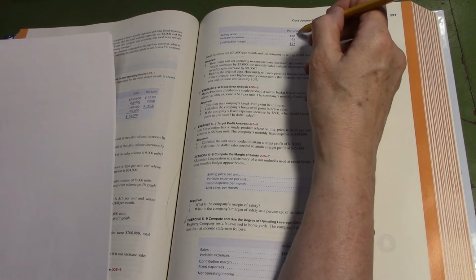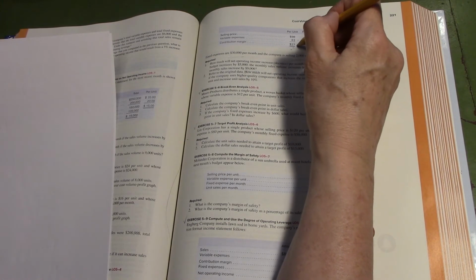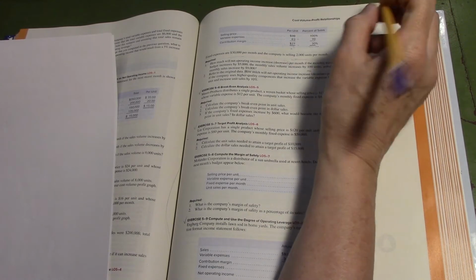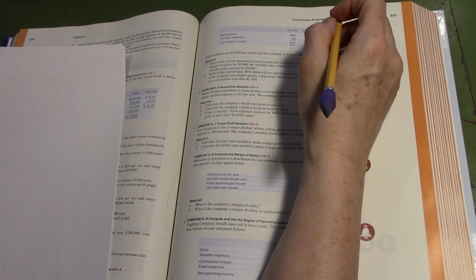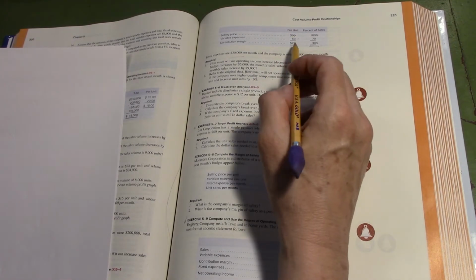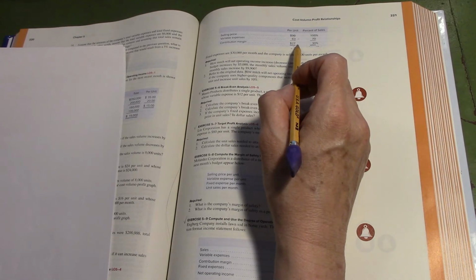So 90 minus 65 is actually equal to 25 now. So my contribution margin now is equal to $25.